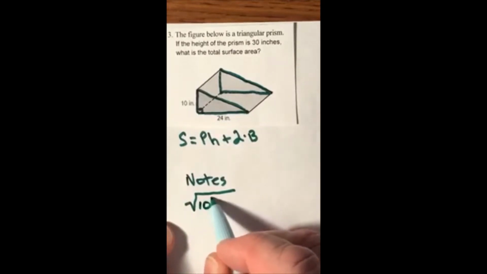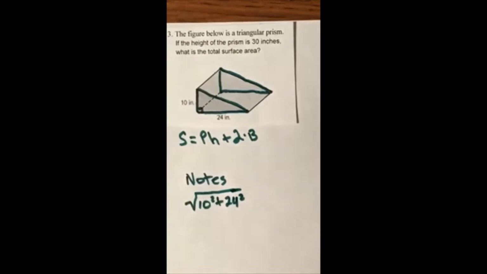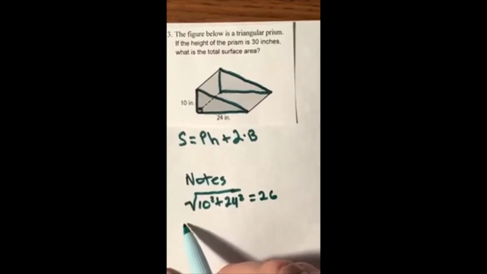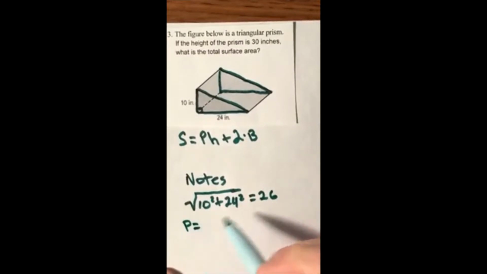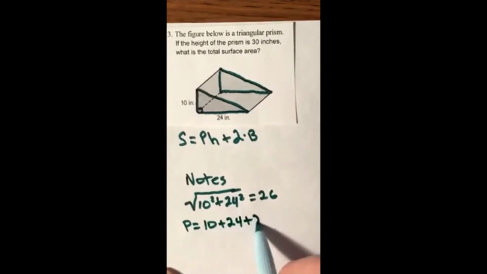So the square root of 10 squared plus 24 squared is the third side. If you go to your calculator, that third side is 26.